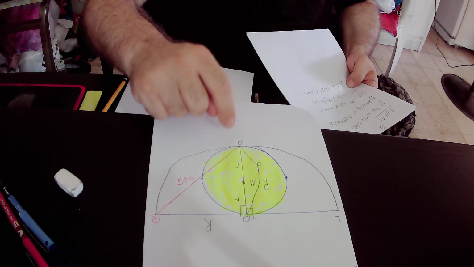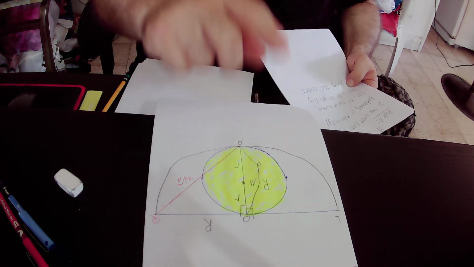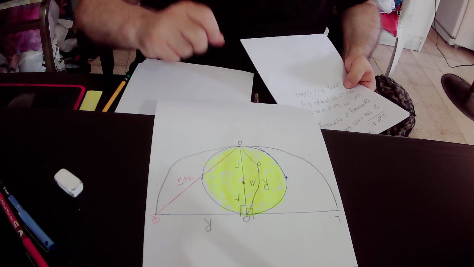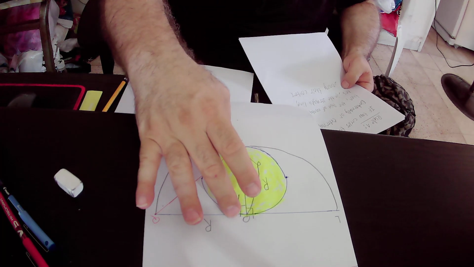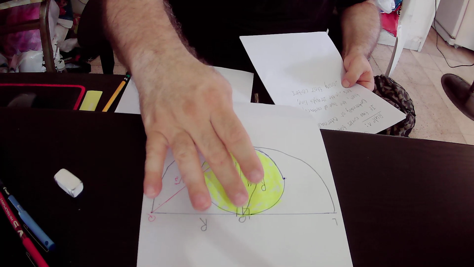So according to rule number 1, PMO, and also PO, it is the same, is a straight line.